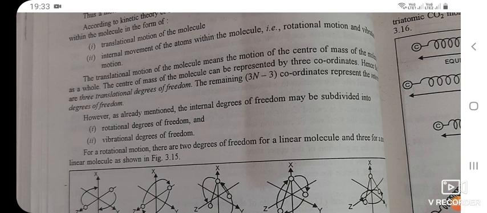The translational motion of the molecule means the motion of the center of mass of the molecule as a whole. The center of mass of the molecule can be represented by three coordinates. Hence, there are three translational degrees of freedom.